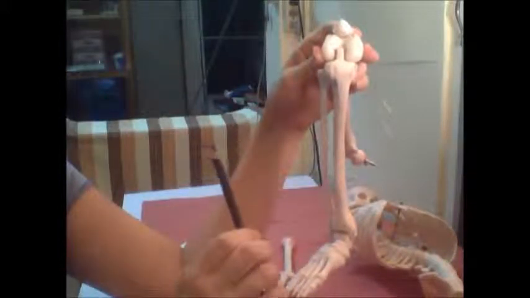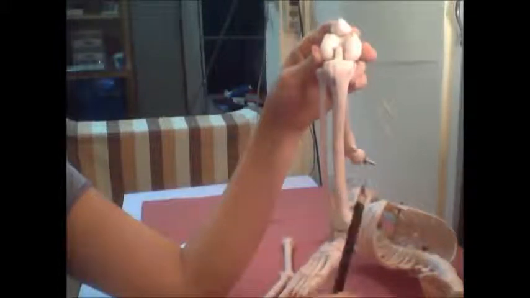Looking at the tibia, okay, the tibia, we have the medial and lateral condyles, the tibial tuberosity, the medial malleolus, which is here, and we have the proximal and distal tibiofibular joints.